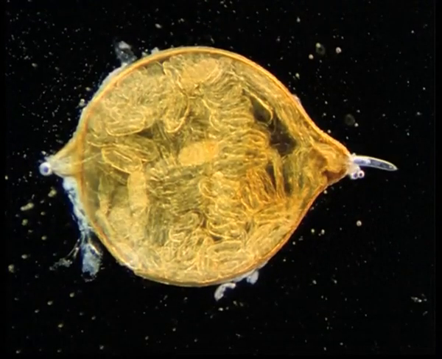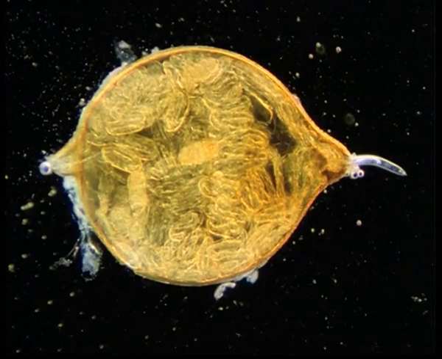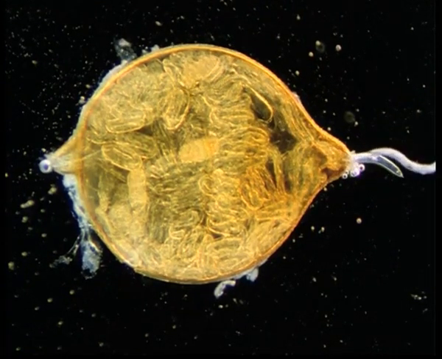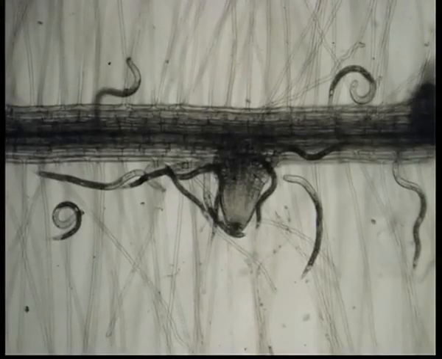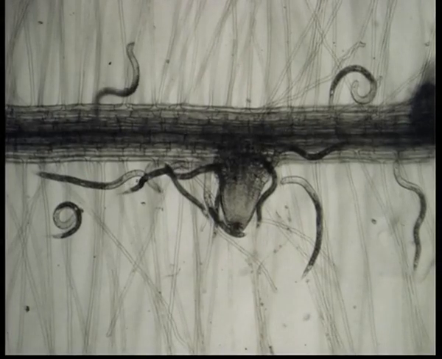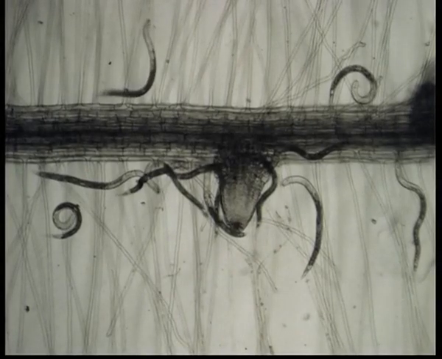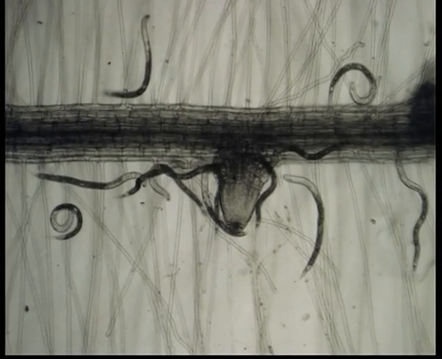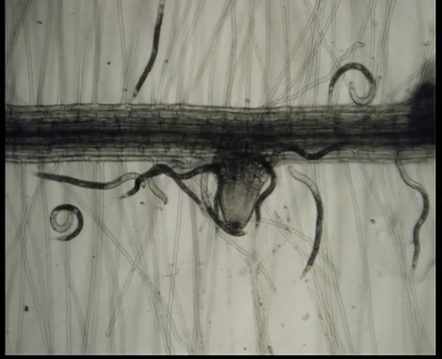Larvae in the second stage of development hatch from the eggs. They reach the soil space through openings in the cysts. The hatched larvae usually aggregate along the root hair zone of growing roots. For this film, seedlings of rape were used, which were grown in sterile nutrient agar at a temperature of 25 degrees centigrade.